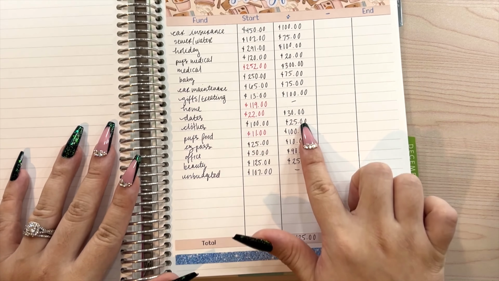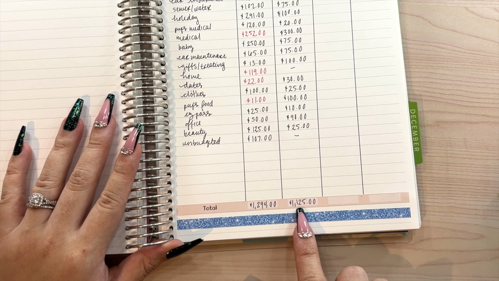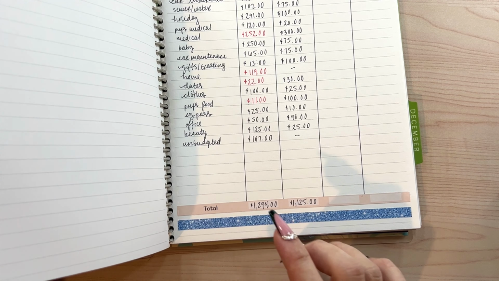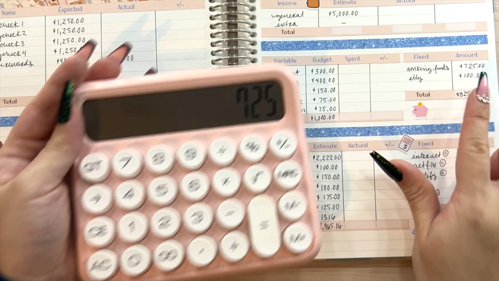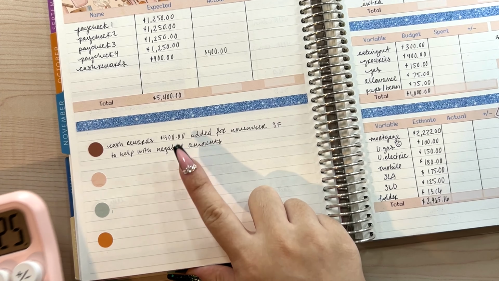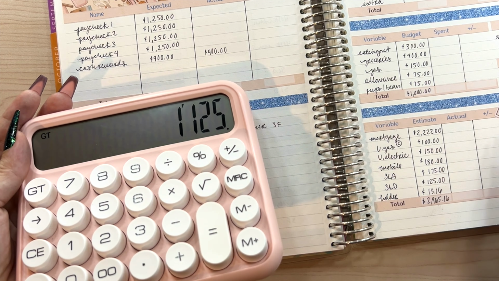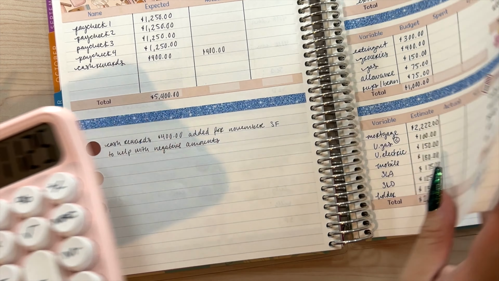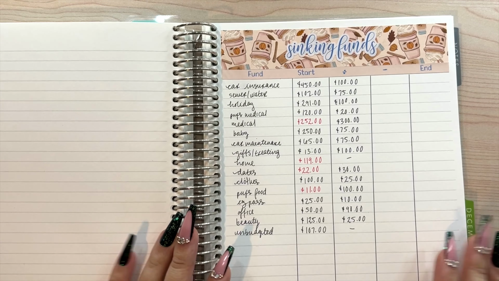And all of the numbers for what we're adding to each category matches our budget. So it's at $1,125, since we did budget $725, but we are adding the additional $400 of extra money that we redeemed from our cash rewards. So that equals the full $1,125 that we were able to add to our sinking funds. So that is what our sinking funds is looking like.